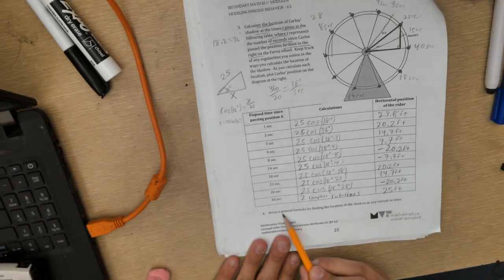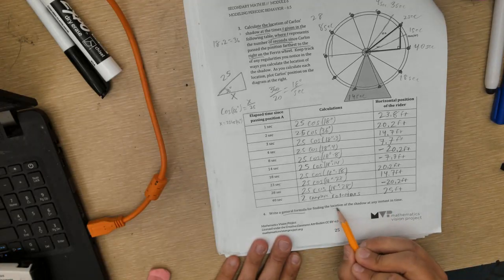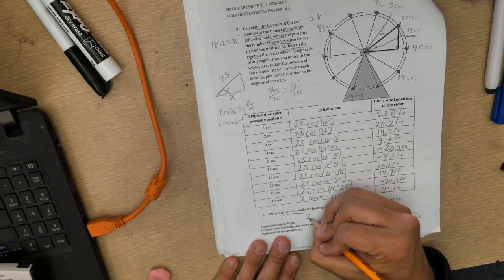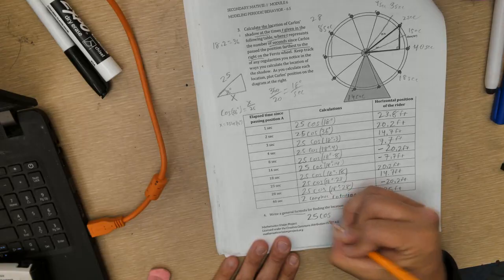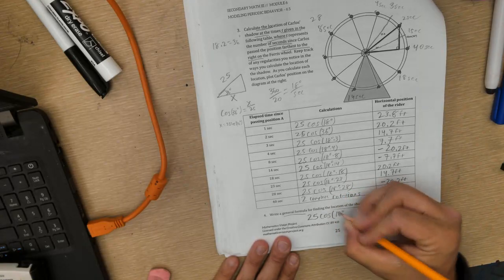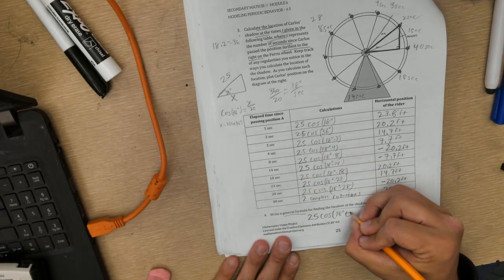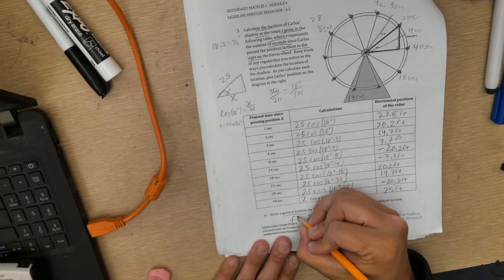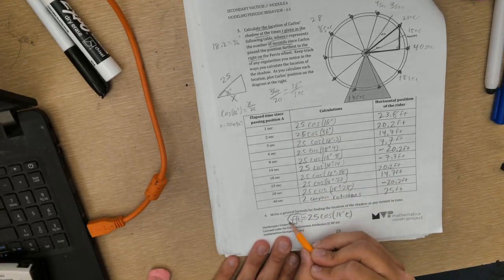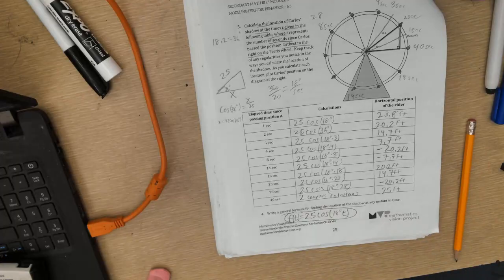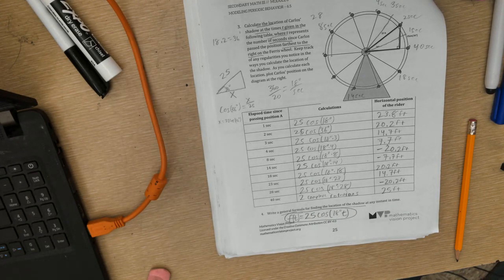And then it says give our general formula for any location. Well, if you just looked, all I did was 25 cosine of 18 degrees times the time, and the time is t seconds. So I'll say this is an f of t function. There's my equation, there's a table of values, and we graphed it on the other page. And that is our intro to cosine of our angle. Thank you for listening.